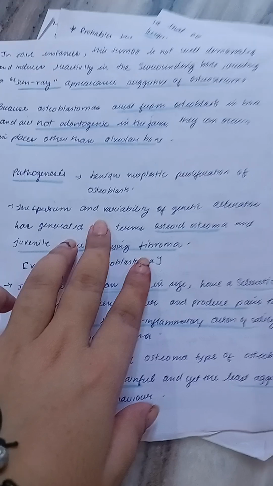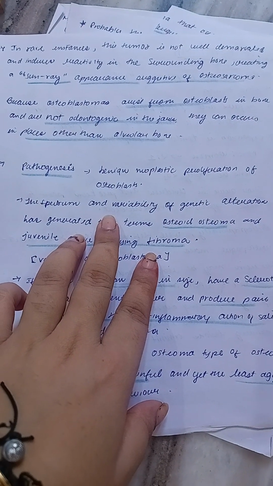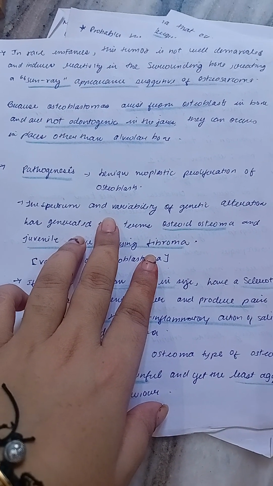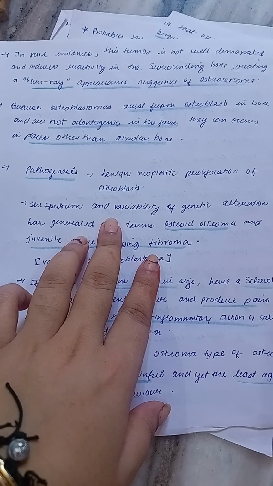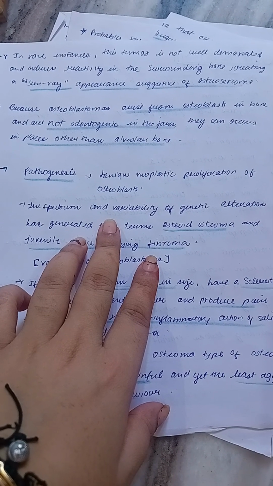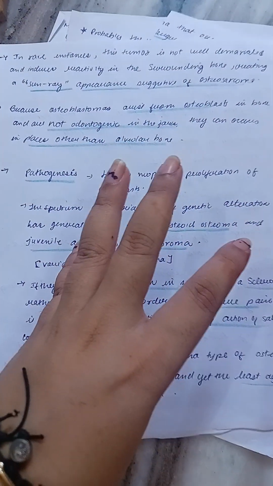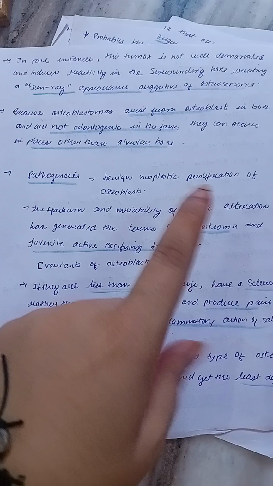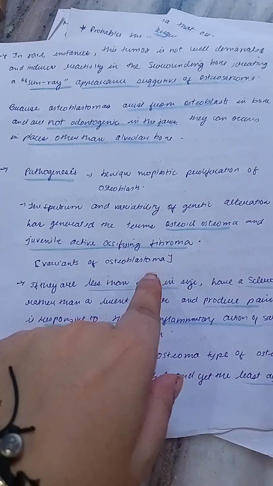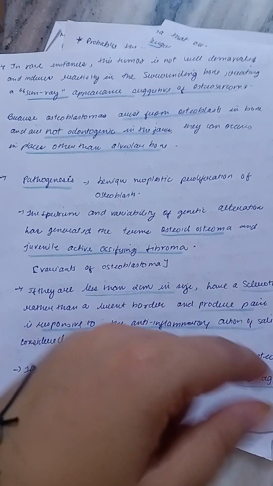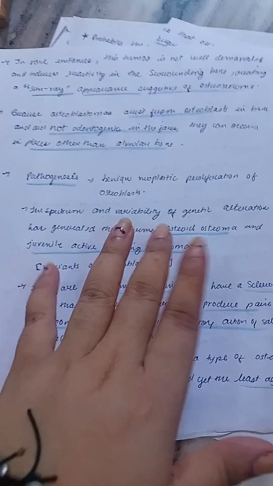Because osteoblastomas arise from osteoblasts in bone and are not odontogenic in the jaw, they can occur in other places other than alveolar bone. So they are not odontogenic and they arise from osteoblasts in bone. So apart from alveolar bone, these occur in other places as well.